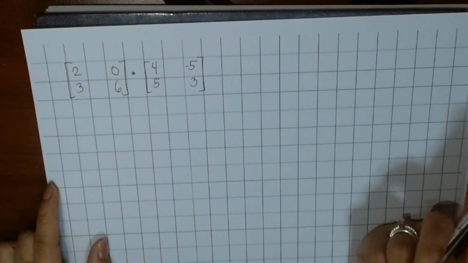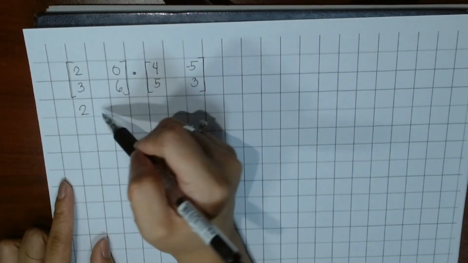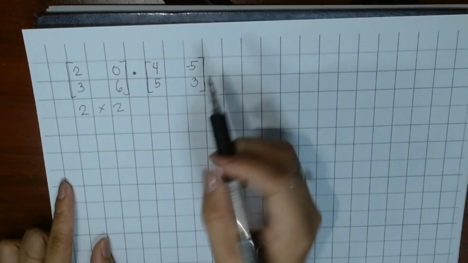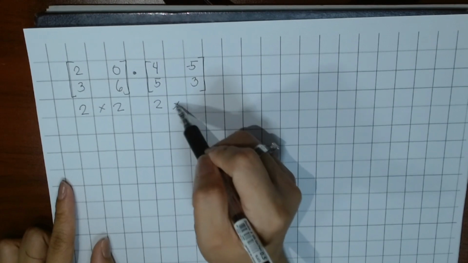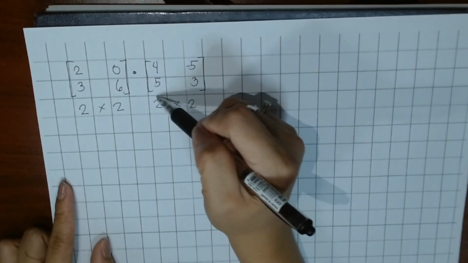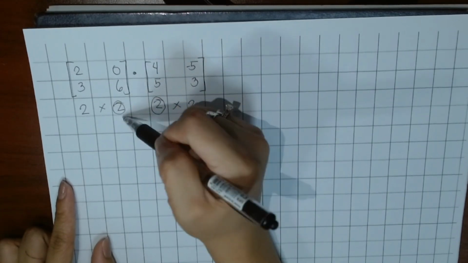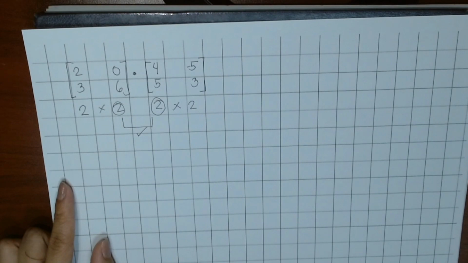Tada! So for example, we have here our problem. First, we need to identify if the product is defined. So let's count. We have 2 rows and 2 columns, so it's a 2 by 2. Next, we have 2 rows and then 2 columns. So still 2 by 2. Now, since we have the same inner numbers, we can proceed to multiplication because our inner numbers are equal.